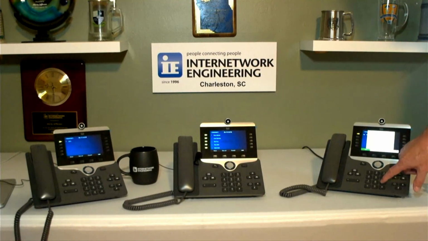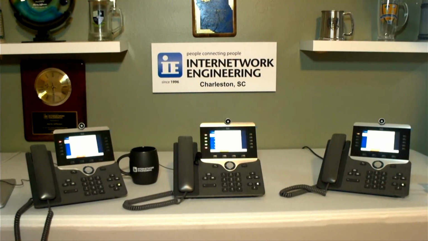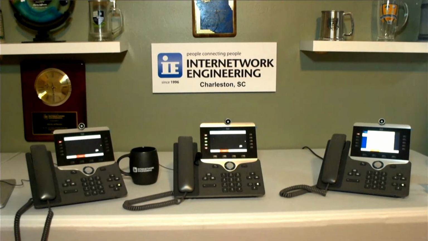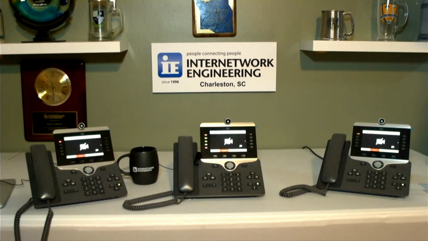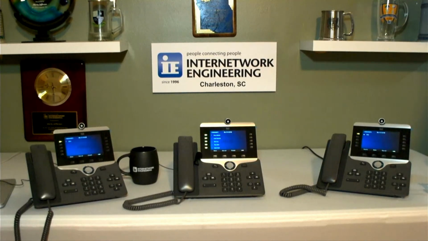A message is played on the target phones indicating a page is about to be played. Paging. On the paging originator phone, a message is played indicating I can start speaking the page. Paging system ready. Test page. Once the page originator ends the call, paging is terminated on the target phones.